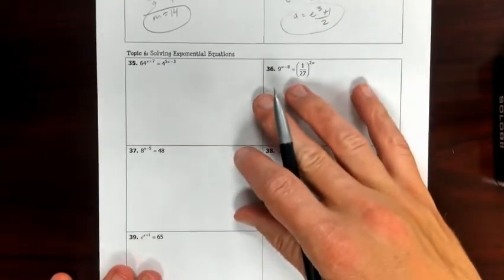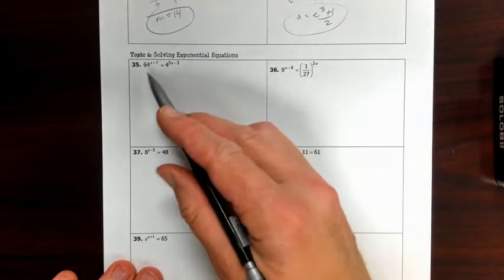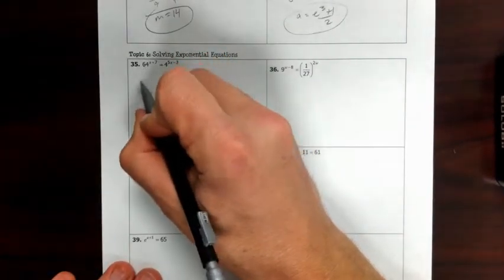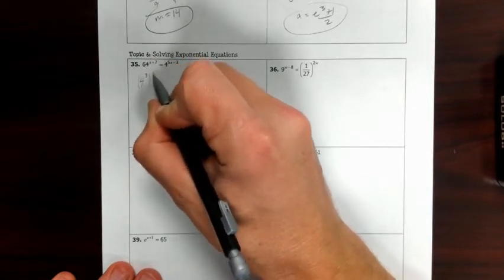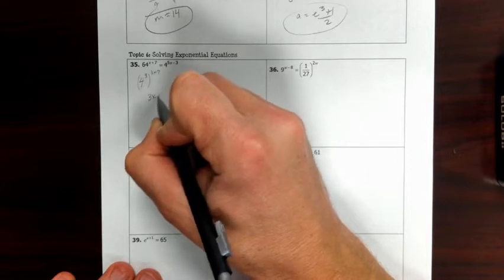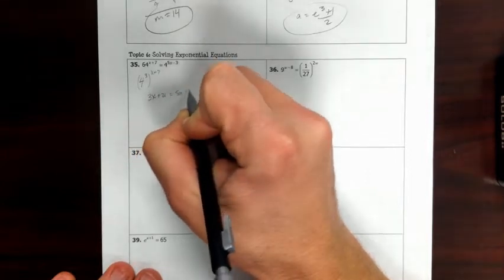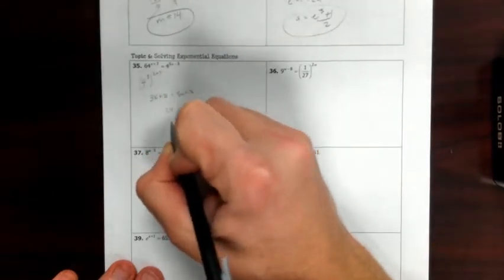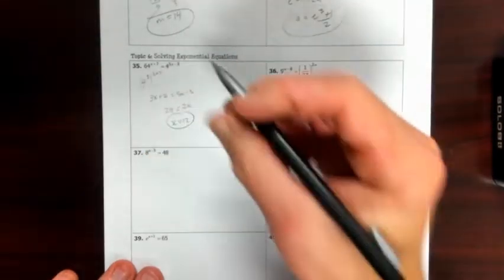Alright, solving exponentials. Okay, here we want to write these as the same base. So base of 4, we can write this as 4 to the 3rd, x plus 7, which is going to give me 3x plus 21. 3x plus 21 is equal to 5x minus 3. So now we're going to get 2x, add 3, 24, x equals 12.